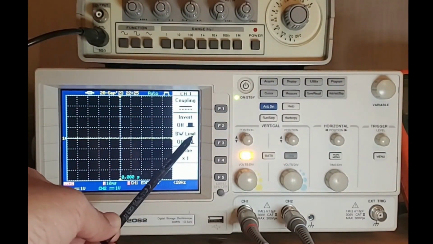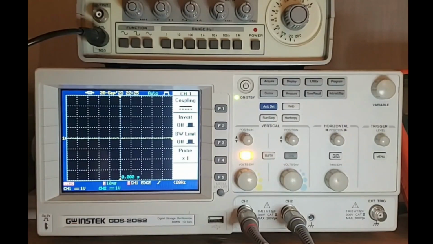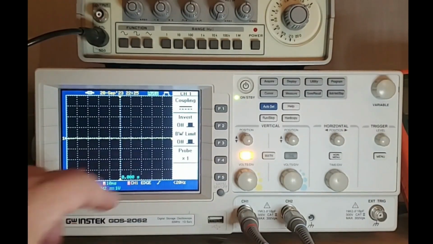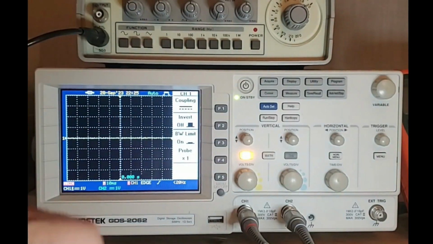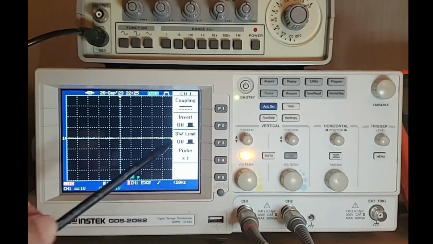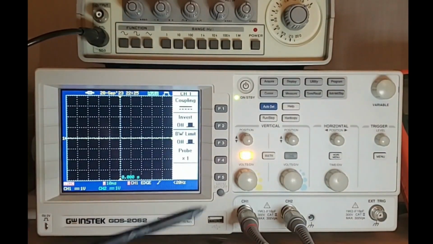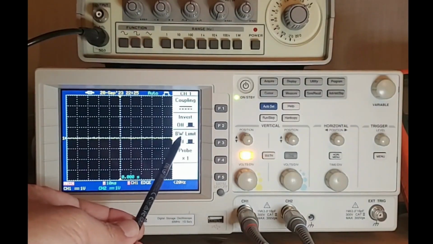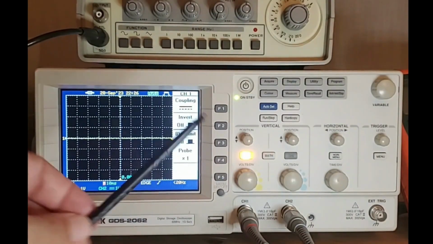The third one is bandwidth limit. Sometimes if there is a noise on your signal and you want to remove that high frequency noise, then you can turn on the bandwidth limit. For my oscilloscope, this is a 60 megahertz oscilloscope. If I turn on the bandwidth limit, it will pass the input signal through a low-pass filter, which has a cutoff frequency of 20 megahertz. So all those frequency components that are above 20 megahertz will be removed. So this will kind of make the signal a little less noisy.